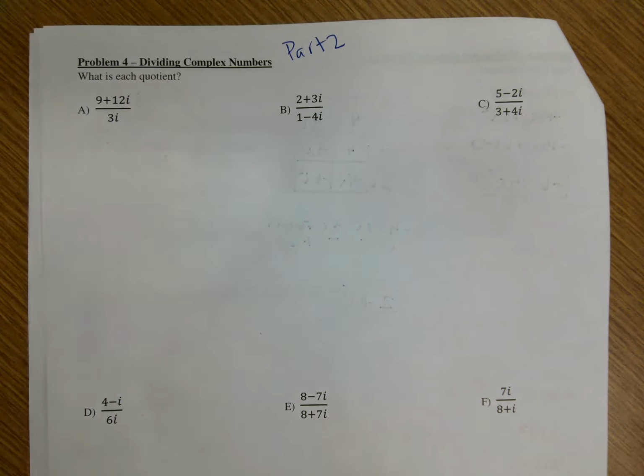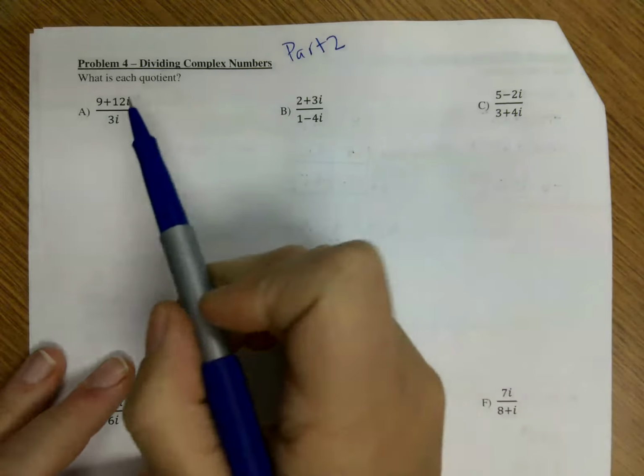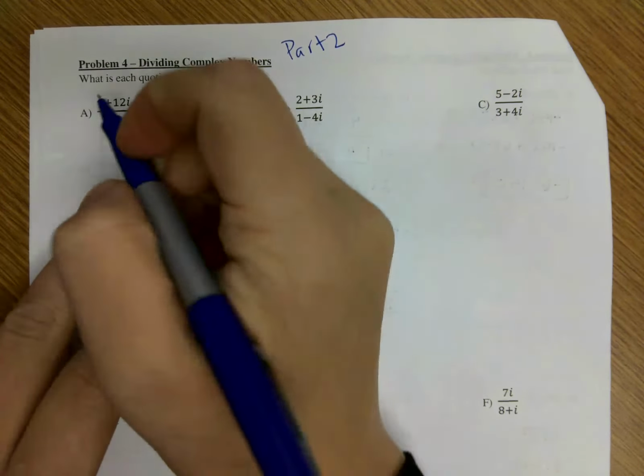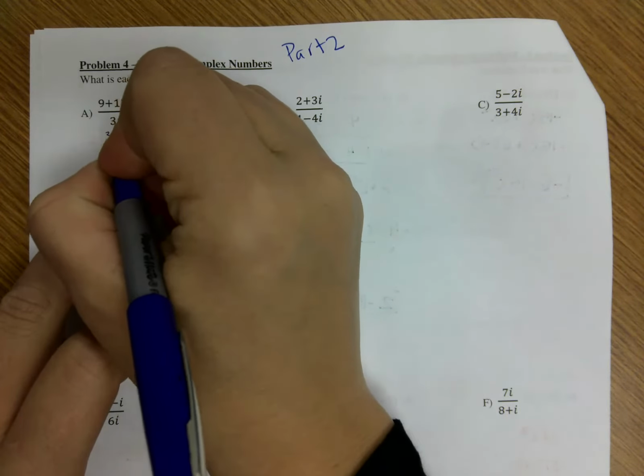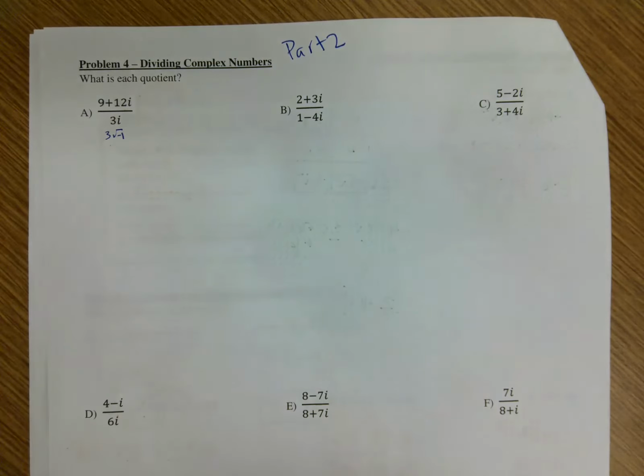4.8 part 2, dividing complex numbers. Okay, we cannot divide by a radical. So we can't divide by a complex number because a complex number is a radical or a root, because i is the square root of -1. So if for some reason we have a square root, remember this is the same thing as 3 square root -1. So we don't want that root down there in the bottom. So we have to get rid of that root.